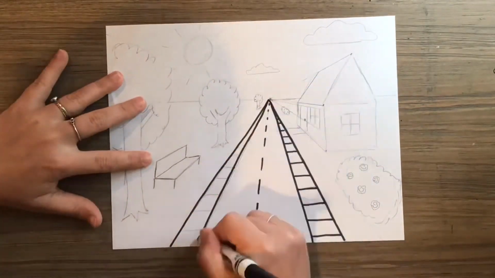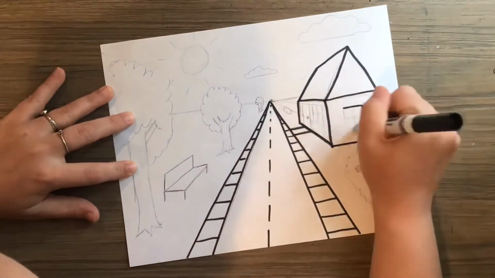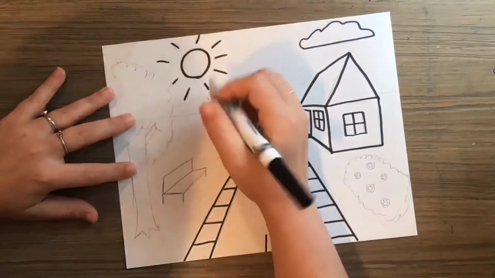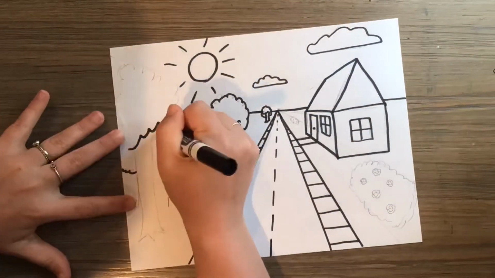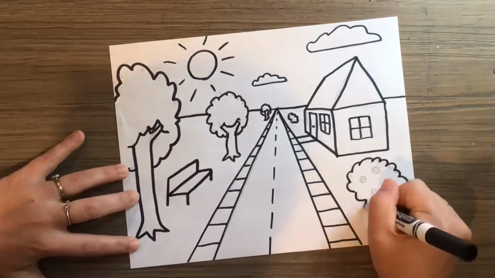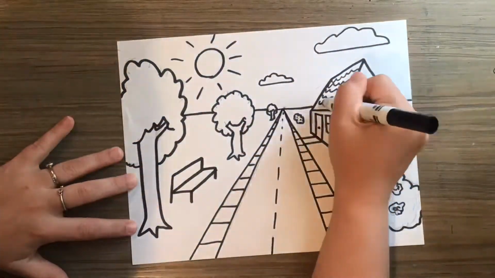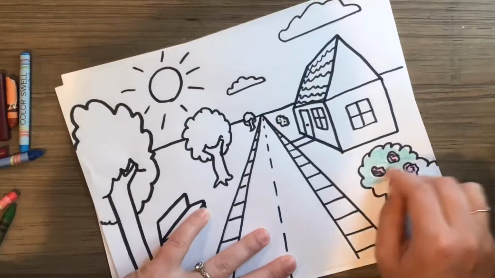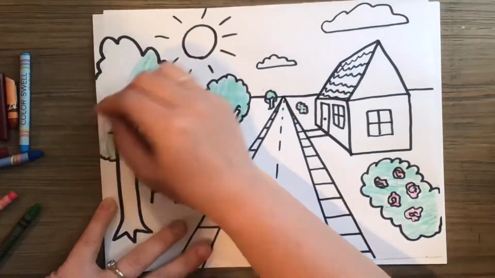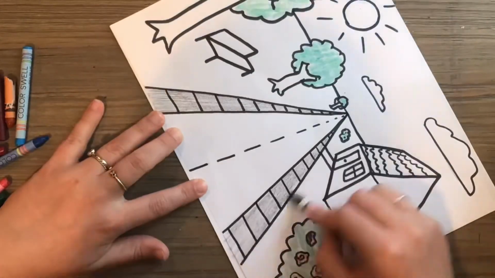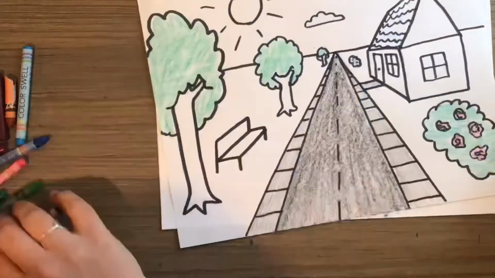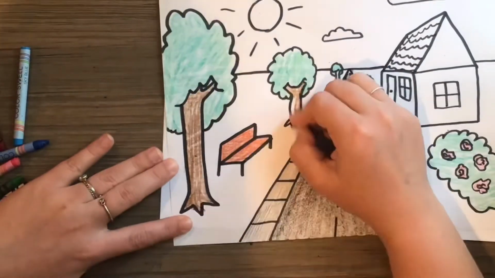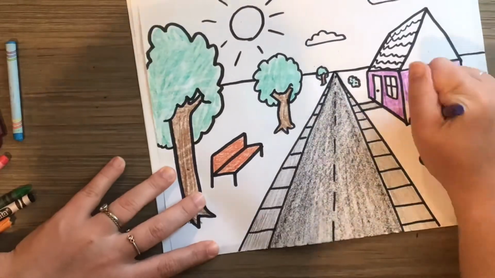Once you're happy with your drawing in pencil, go back and add some color. Here I'm just using a black marker to outline everything and erasing my pencil lines that are still showing afterwards. Of course, if you want to use different materials for me, you're more than welcome to. You could use paint or colored pencils. Here I'm adding color with some crayons.